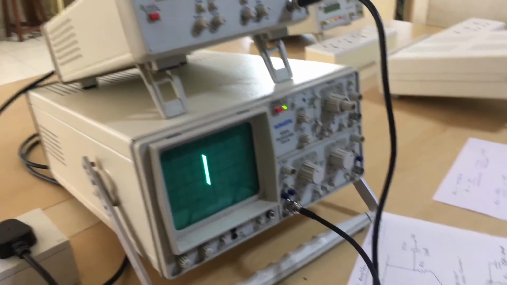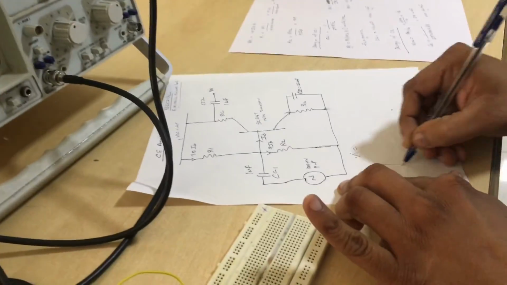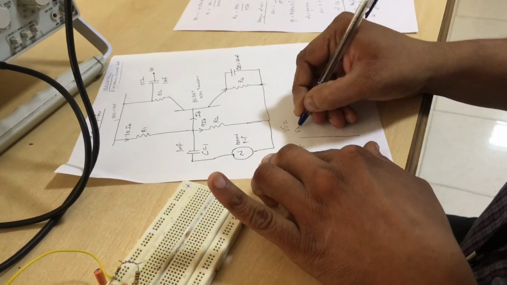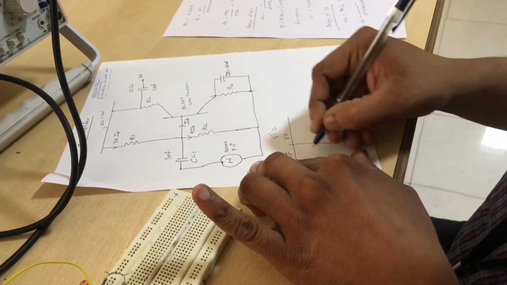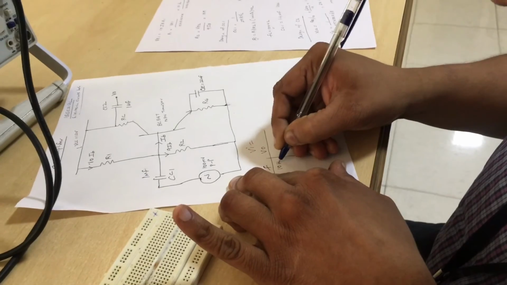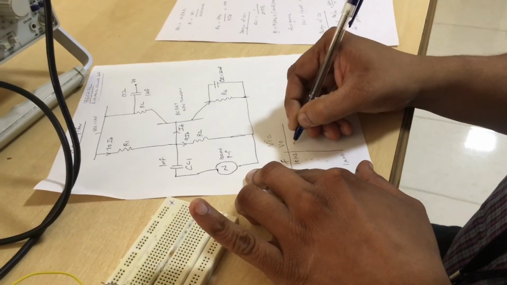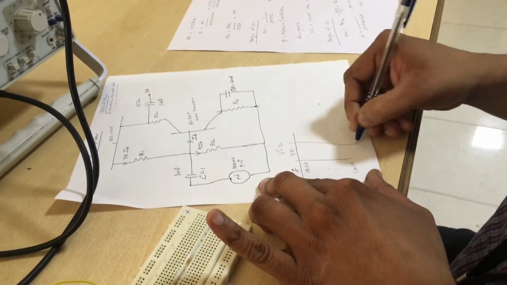So basically you're going to know VI, and for every frequency you note down V0, starting from 10 hertz and going till 1 megahertz, and find V0 by VI.